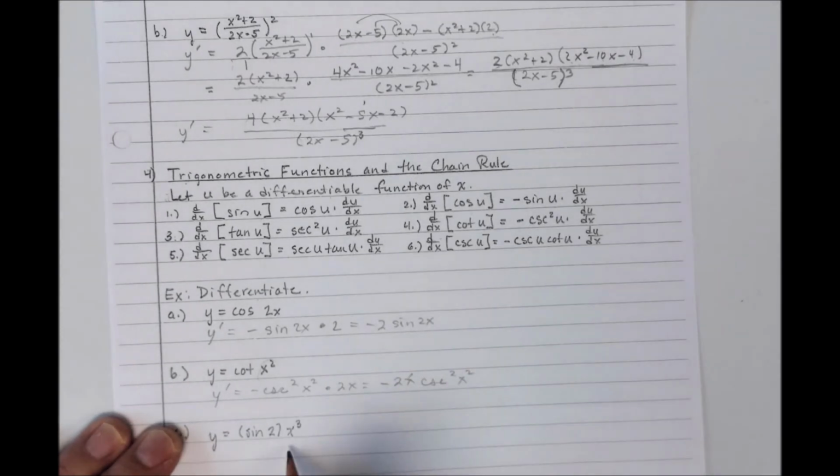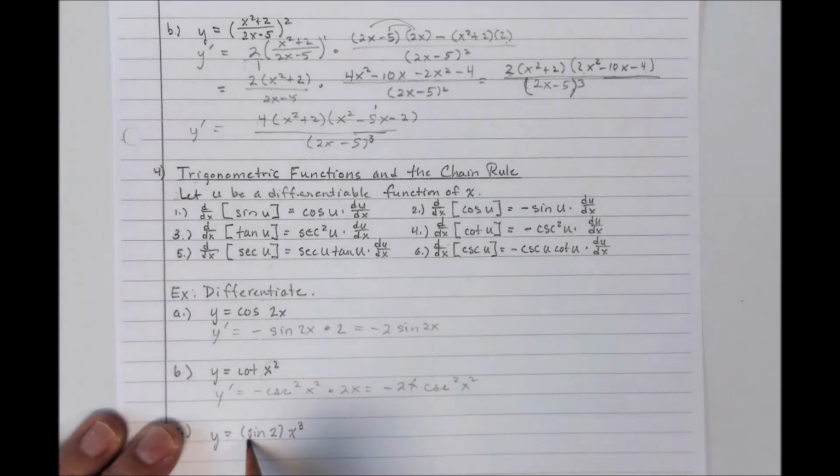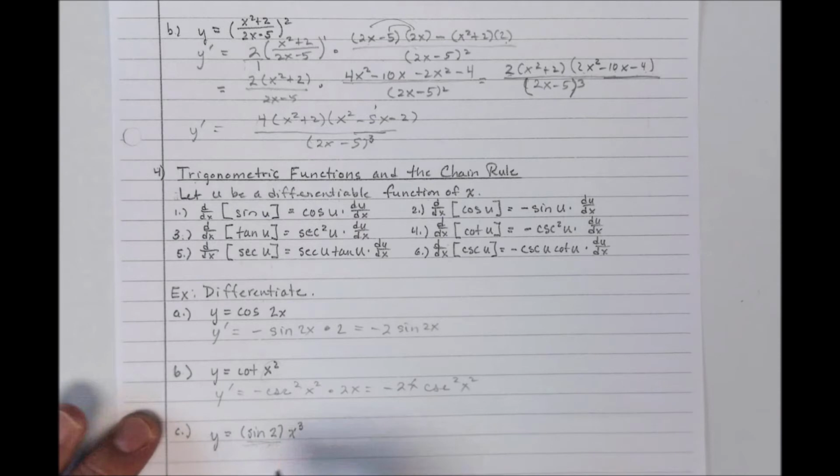This next guy here looks nasty, but the sine of 2, remember, is a constant. They try to fake you out here. This is not 2x cubed. This is the sine of 2 times x cubed. So this is just a constant. So y prime is just the power rule. Bring the 3 in front, times x, subtract 1 from the exponent. 3x squared. Almost done.